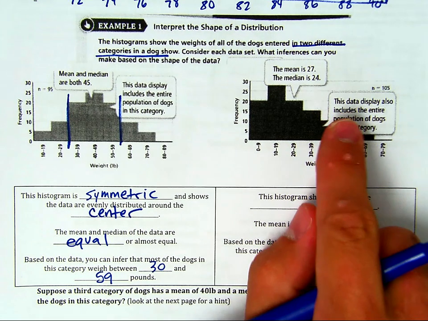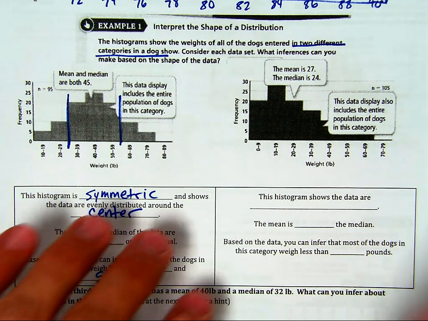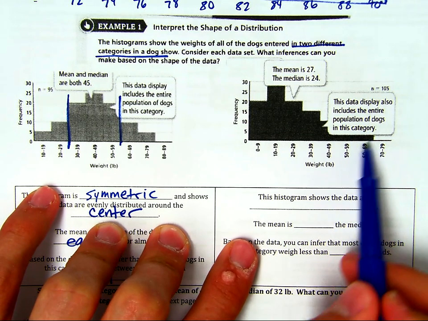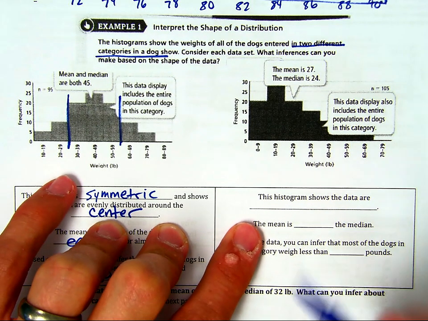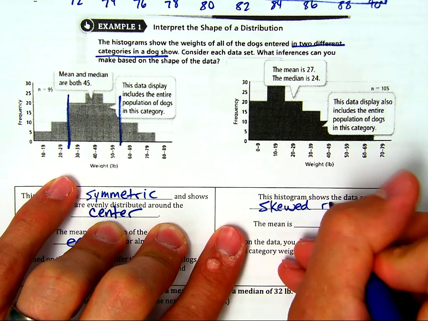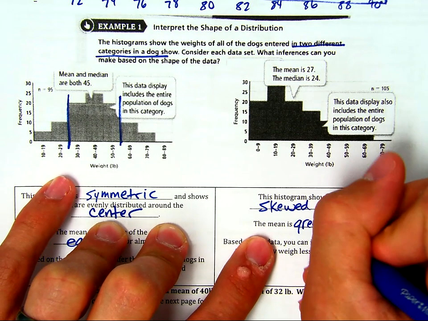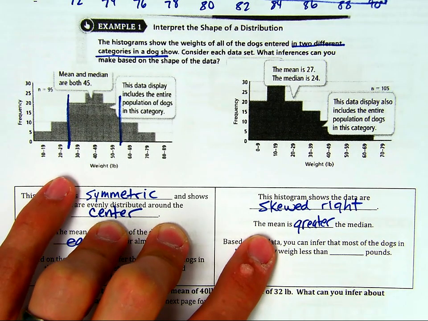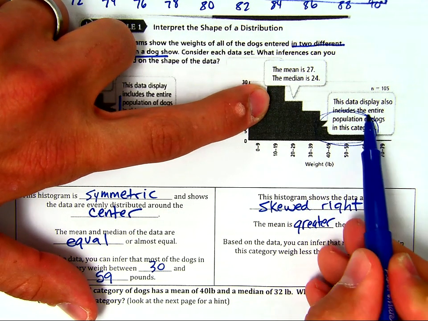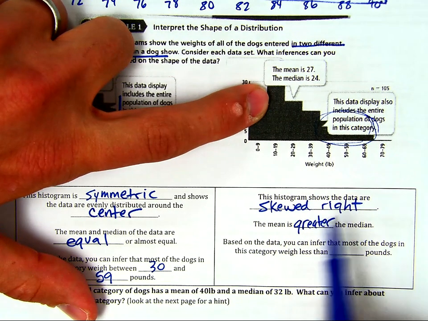Now this one over here is a little bit different, because the data is a little... So here, notice that our big hump, the majority of our data, is right here. But then we've got these ones out to the right. So in this histogram, this shows that the data are skewed right. Okay, it's skewed to the right. And in this case, the mean is greater than the median. So typically, our median would be right here. But because we have all of these data points over here, that's going to make the average increase. So we say the mean is greater than the median.